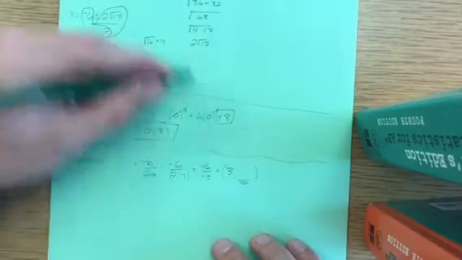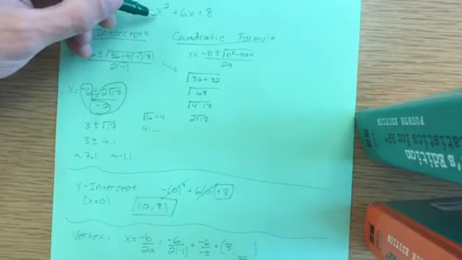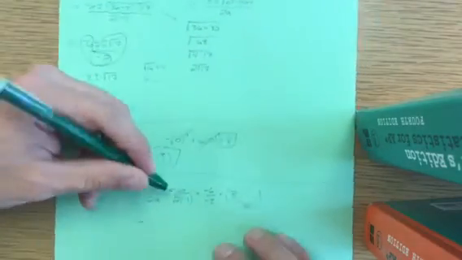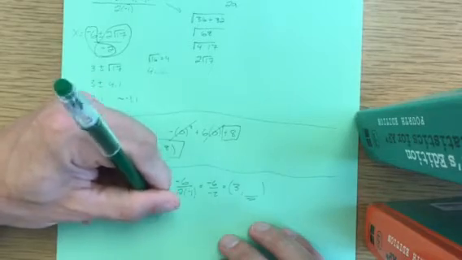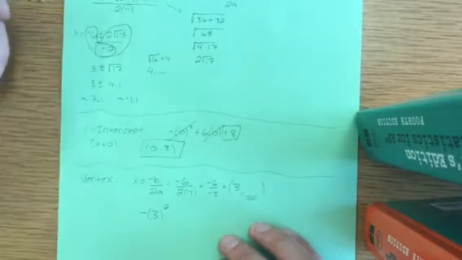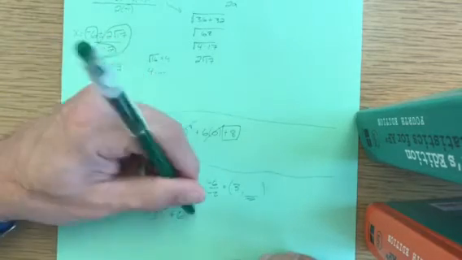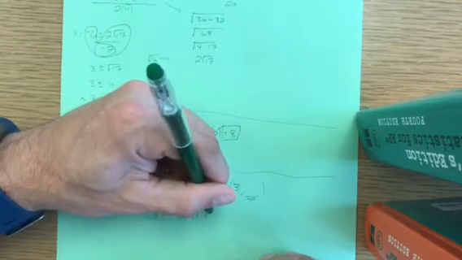I don't know what y is until I plug 3 back into the original function. So let's go ahead and do that. I have a negative sign. I take out x and I plug in 3 in parentheses. I square it, plus 6 times 3 plus 8.